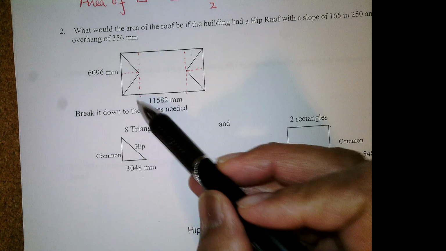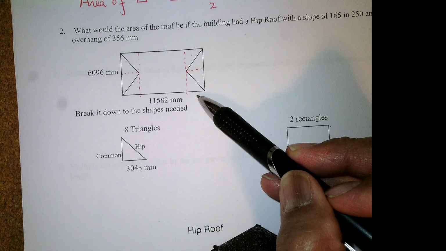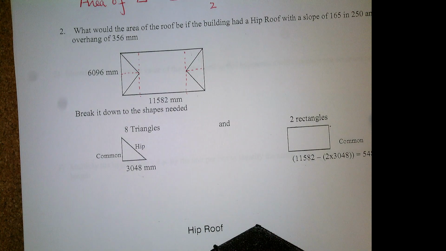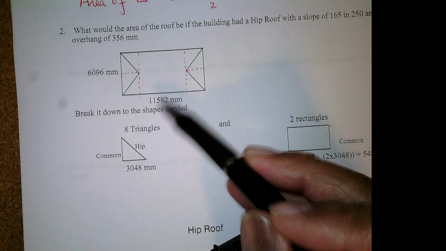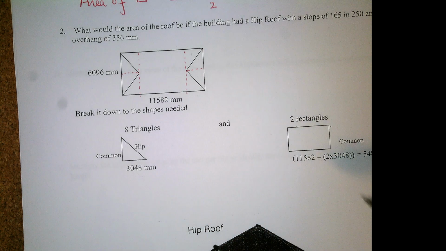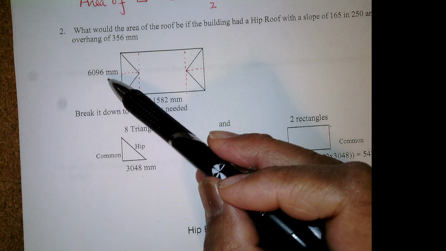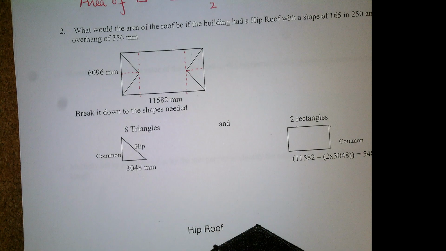You have 3048 and 3048, so the width of the rectangle would be the total length, 11582 minus 2 times 3048, which is 5486. The area of a rectangle is easy: 5486 times 6096.